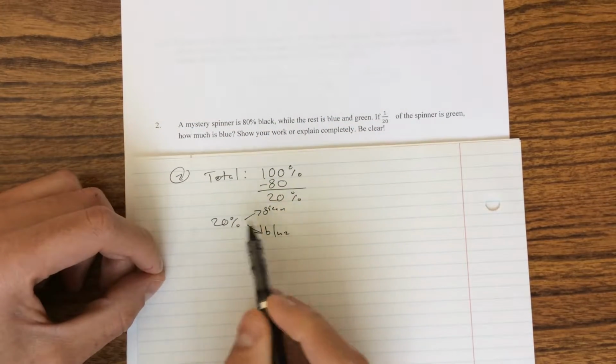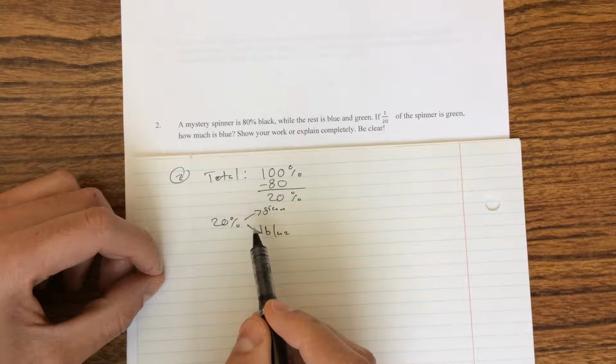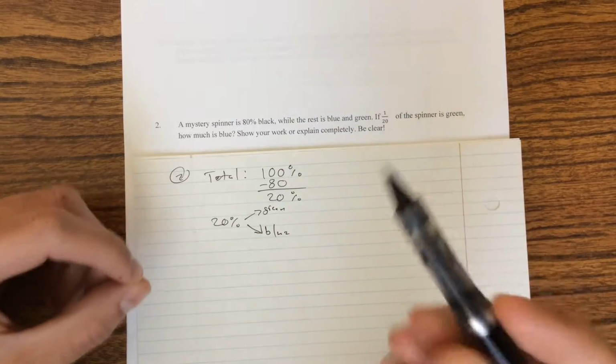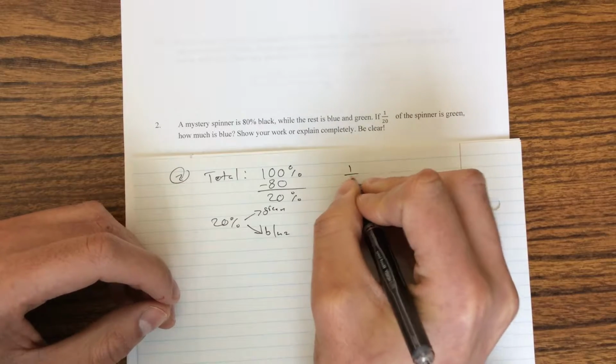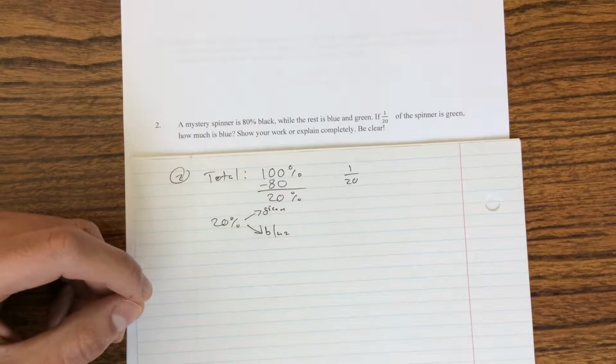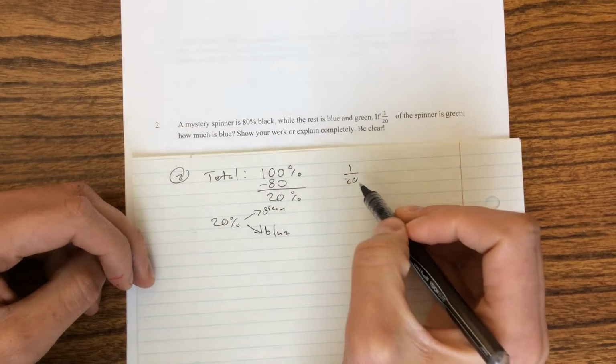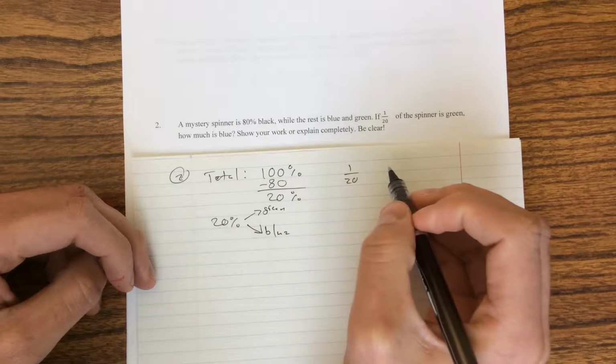Now I don't know if they're split up evenly or not until I look over here where it says 1/20th of the spinner is green. So I need to figure out what 1/20th is as a percent. A couple different ways we can go here. One is to divide 1 by 20, which is going to give me 0.05.